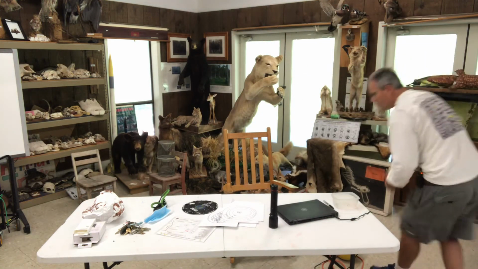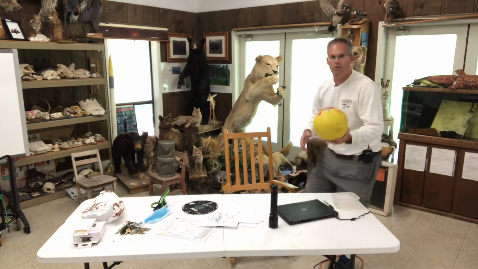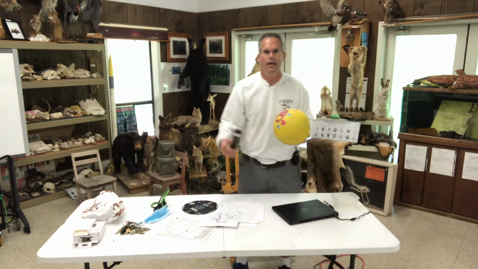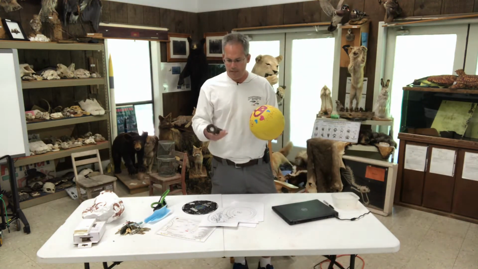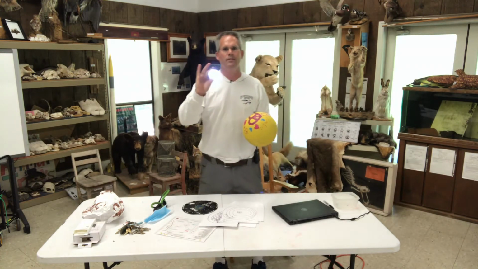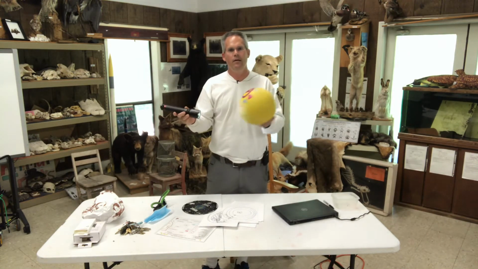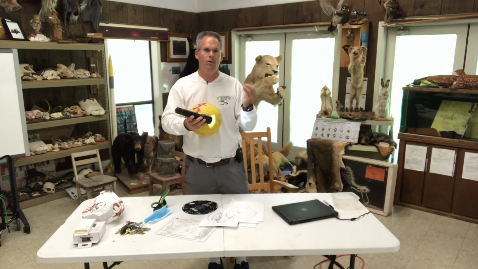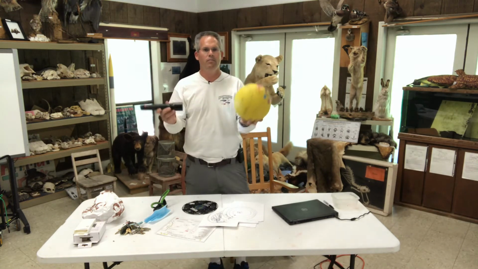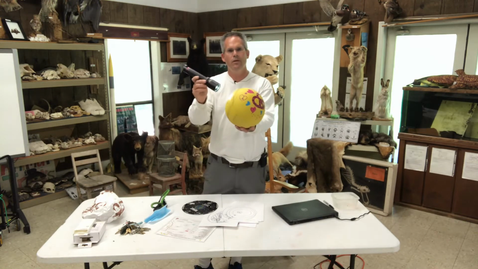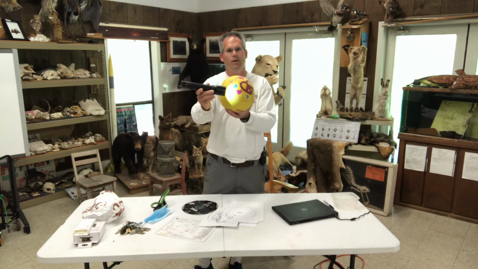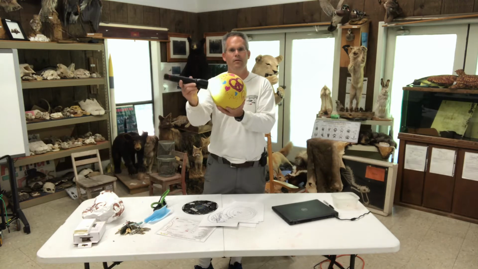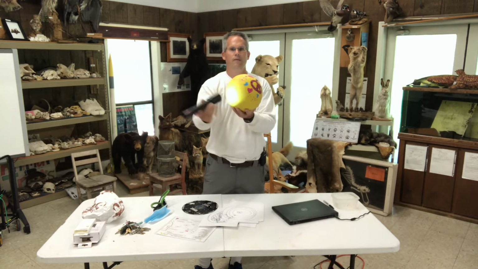All right, so what we've got here is a ball and a flashlight. The flashlight represents the photons of the sun. For the moon, you can use whatever you want. You can use a small piece of foam and make it white. This is just a ball I picked up, a kickball. You take the moon here, and you can make different patterns on it with the flashlight.